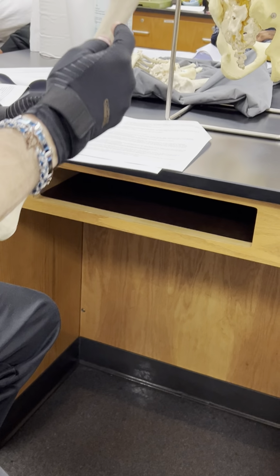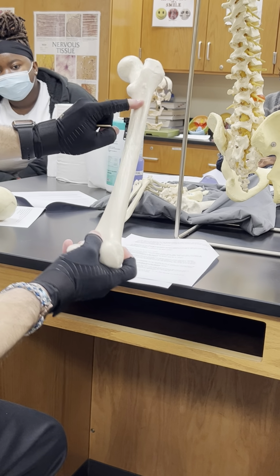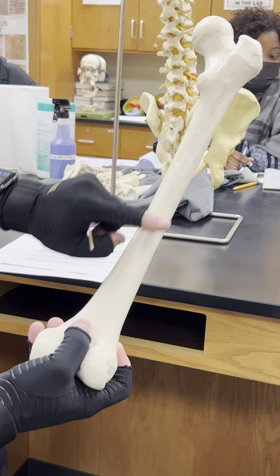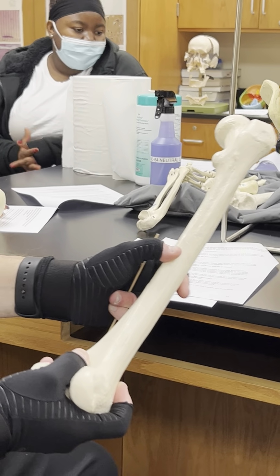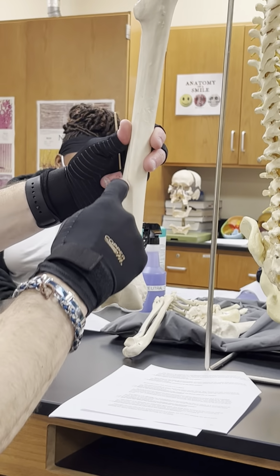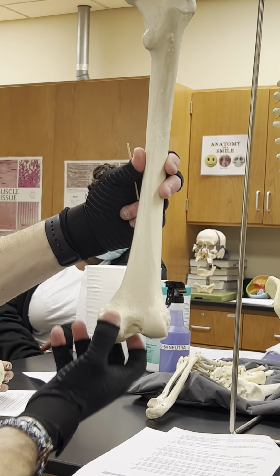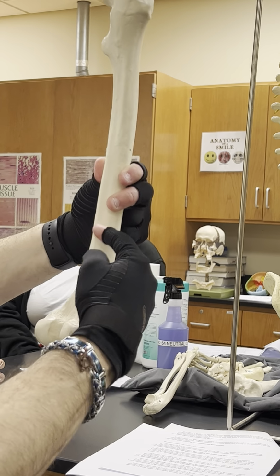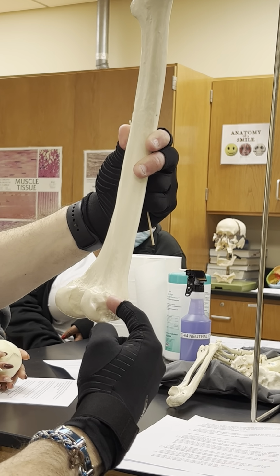Okay. Now, if you look at the back, you see another line. It's this big, rough line right here. That is called the linea aspera. And the linea aspera will separate at the distal end and attach to the sides of the distal aspect of the femur. Right?